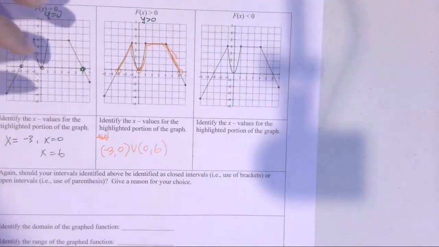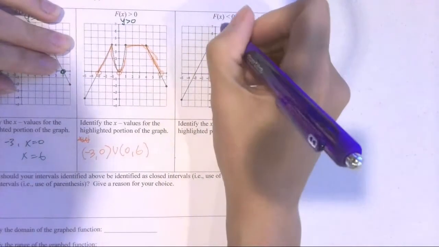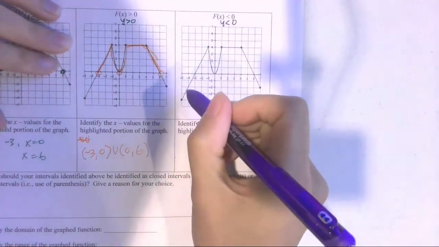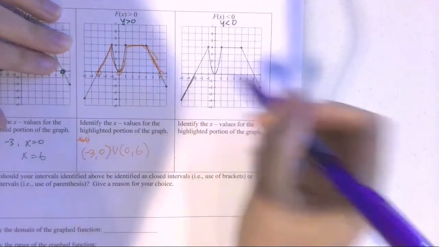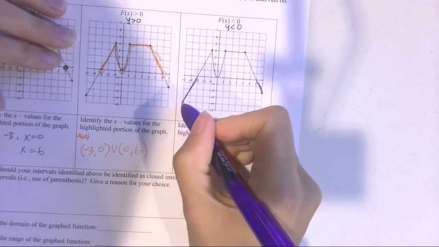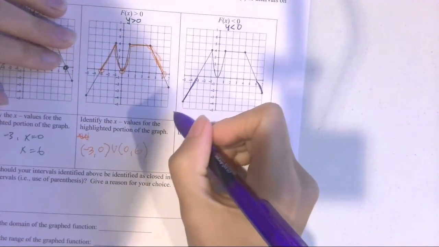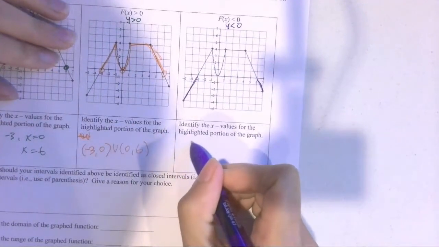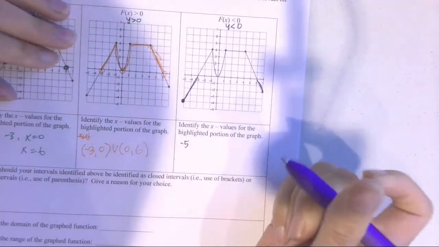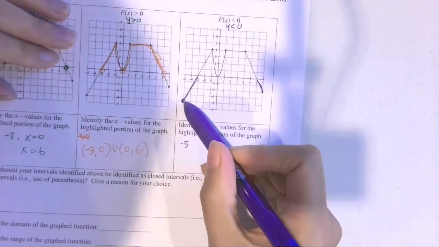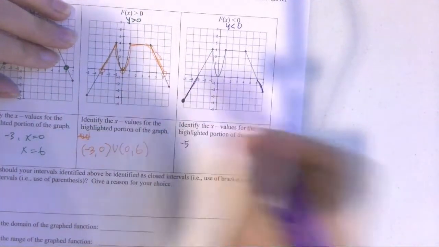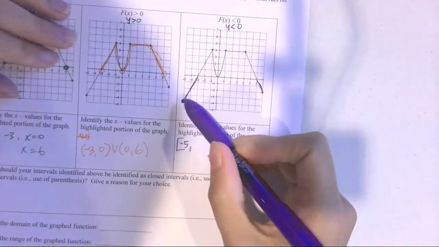Alright, then the last one: when f of x is less than 0, which is y less than 0, below the x-axis. Below the x-axis over here, below the x-axis right here. Notice it starts over here. So if there was an arrow, your answer is going to start with negative infinity. But it starts right here, which is at negative 5. Should I include negative 5 or no? I should probably include it because it's below the x-axis. So I'm going to do bracket negative 5.